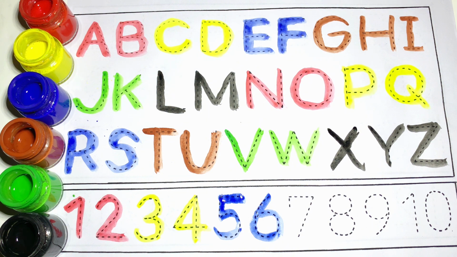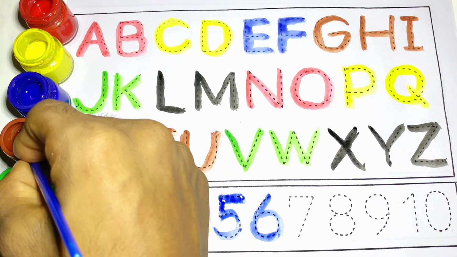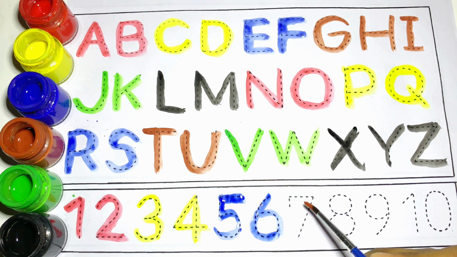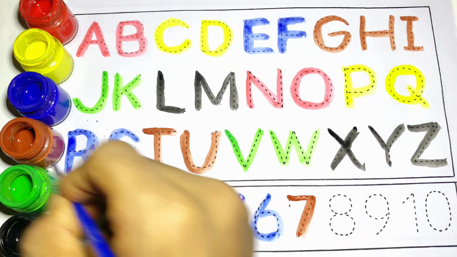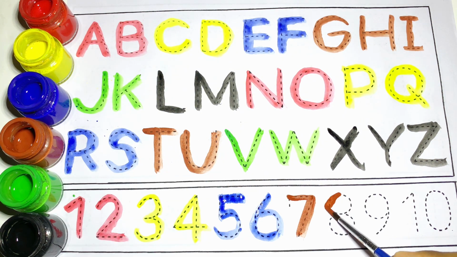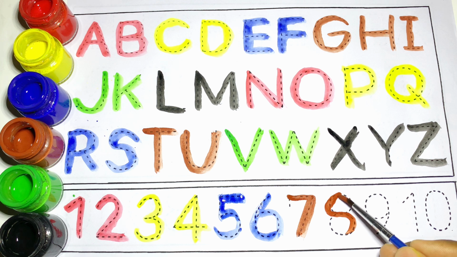The numbers of 7 and use brown color. S-E-V-E-N, 7. Kids, again use brown color and draw 8. The numbers of 8. E-I-G-H-T, 8.